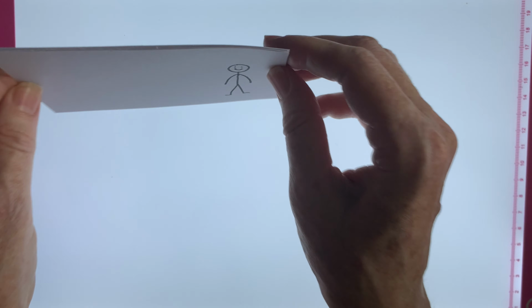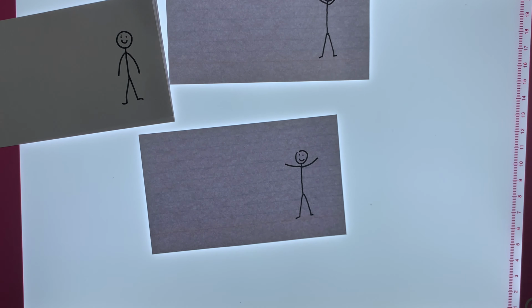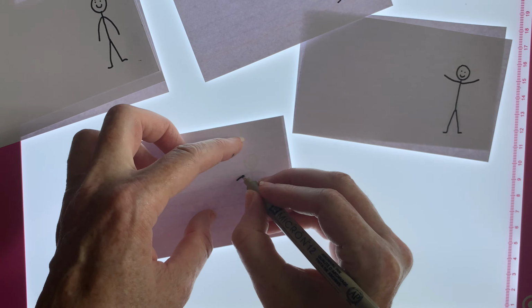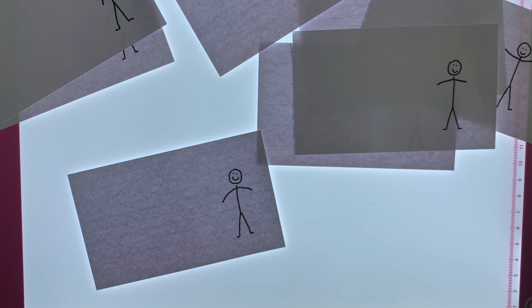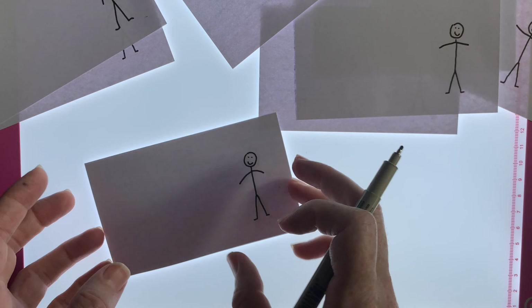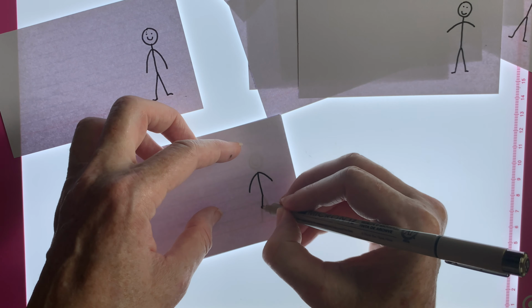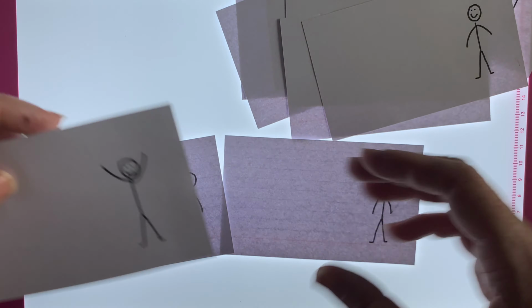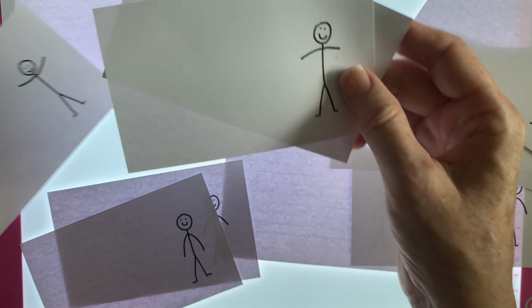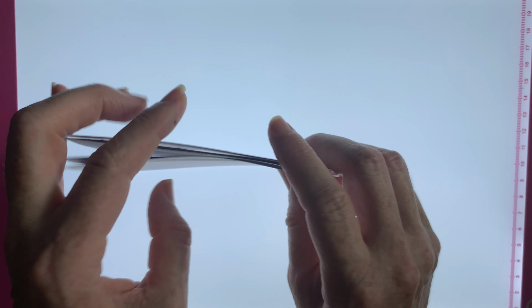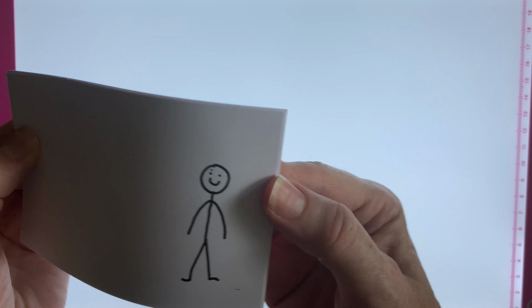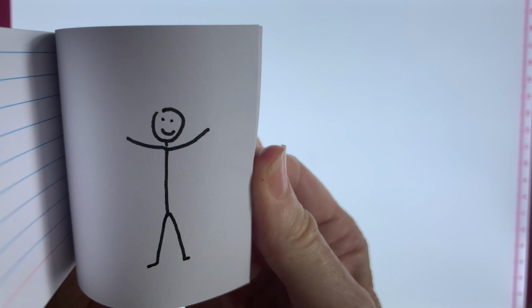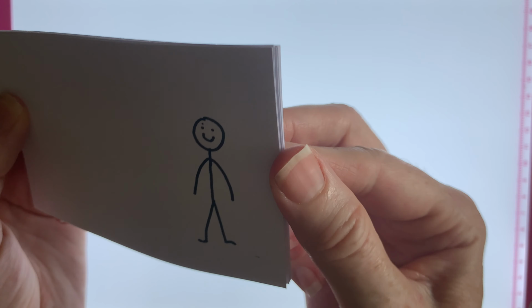Now draw a second set of stick figures and move his arms back down, little by little, with each image. This time, when you put them together, it will look like he's raising his arms up and then bringing them back down. Now I hope you get the idea of how you make a flipbook.